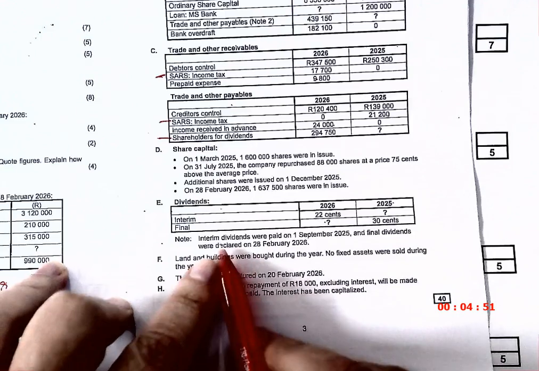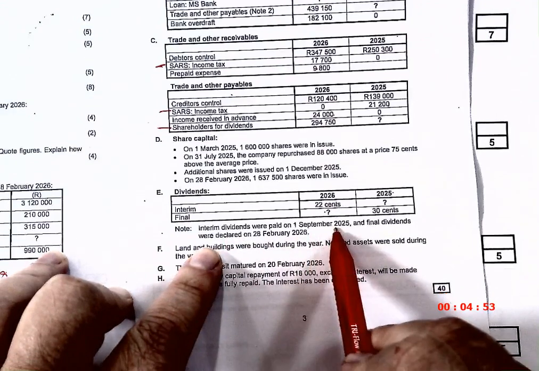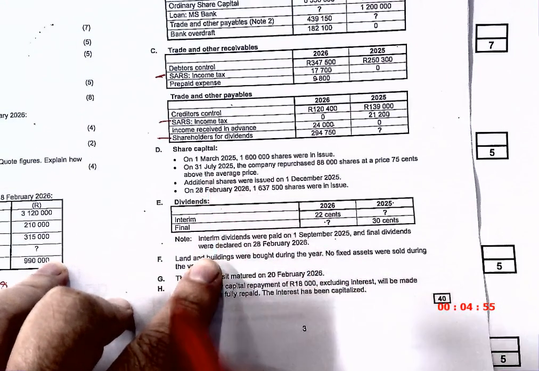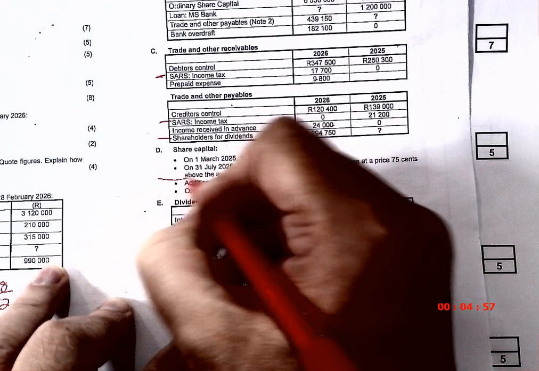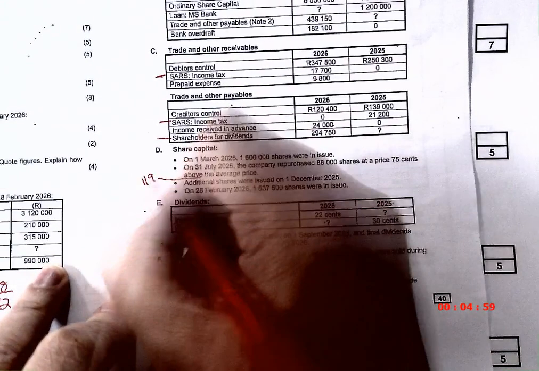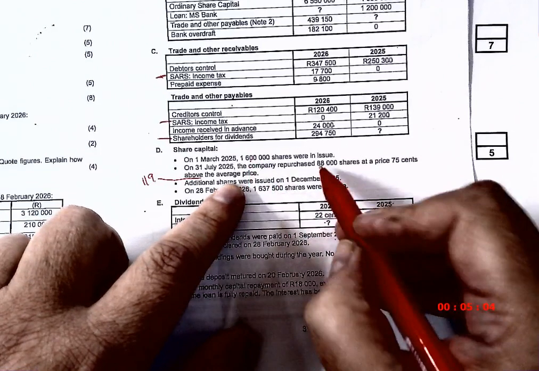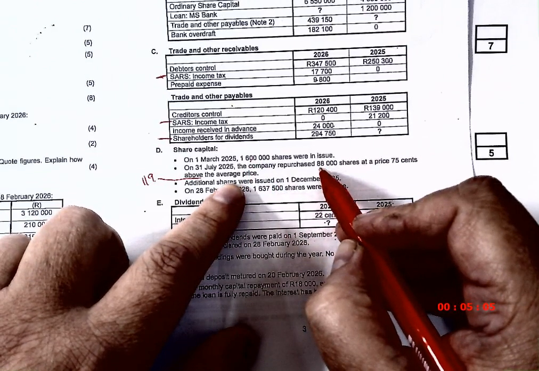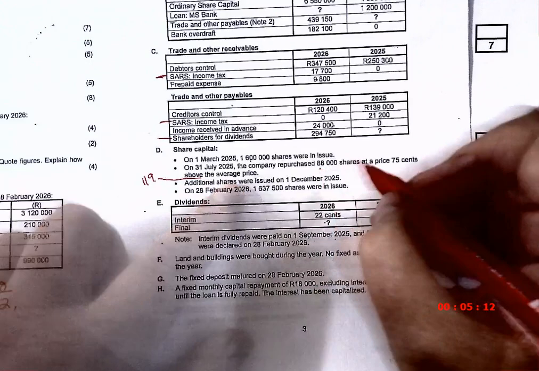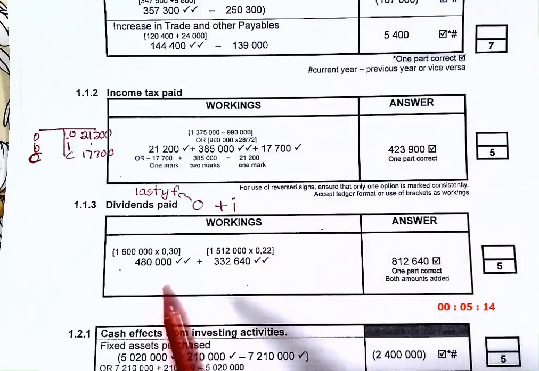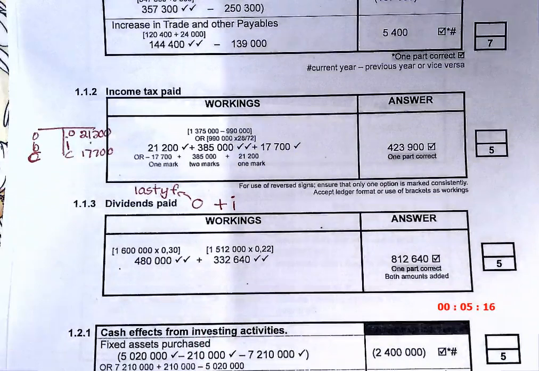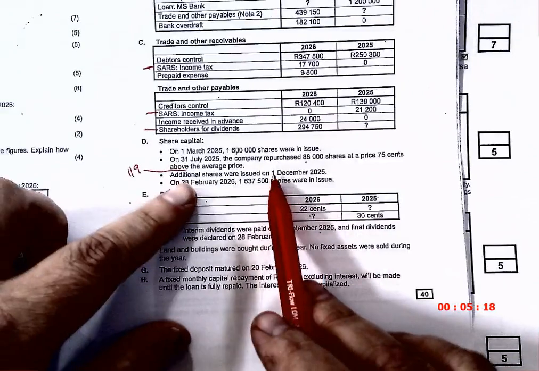Note: interim dividends were paid 1st September. So if I go look here, can you see 1st September happens here? So it means I have 1.6 less 88,000. Does that make sense? Because I repurchased 88,000. So 1.6 less, why do they take 1.6? Did they say that everybody gets it?